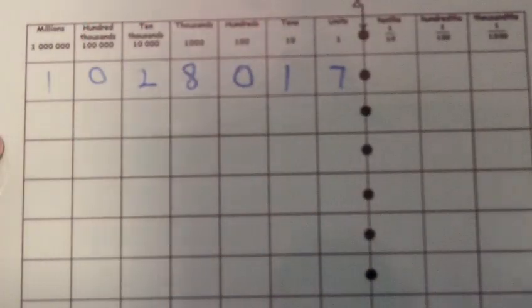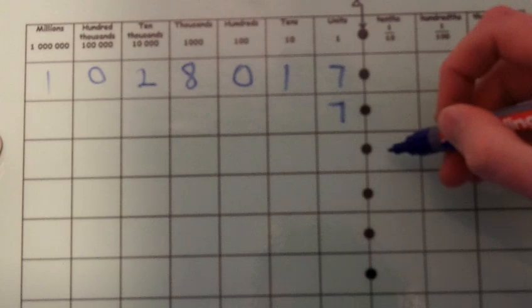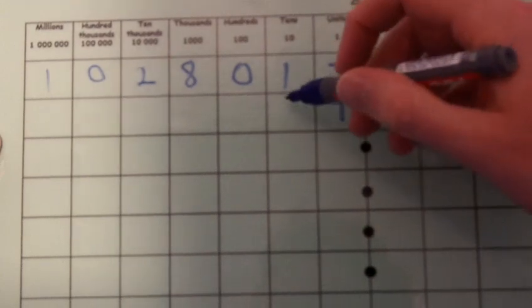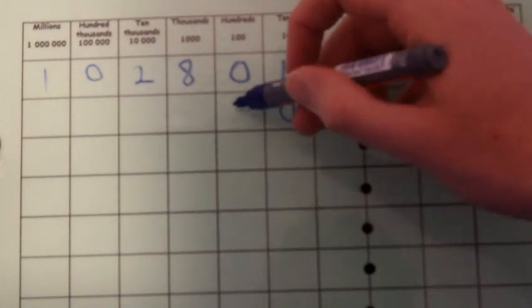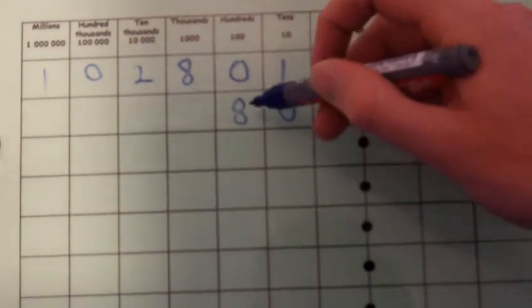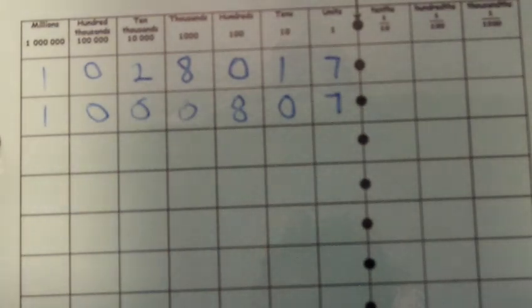I've got 1 million. Oh, I did say we'll start from the units, so let's start from the units. I've got a 7 in my units column. I've got no tens because it was 807. I've got 8 hundreds. I've got no thousands. I've got no tens of thousands. I've got no 100,000s, but I have 1 million. 1,807.